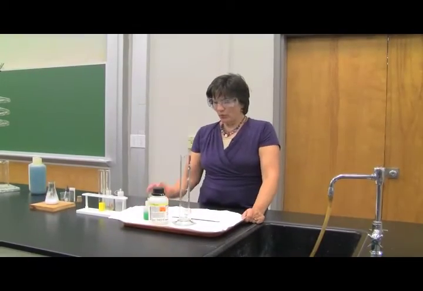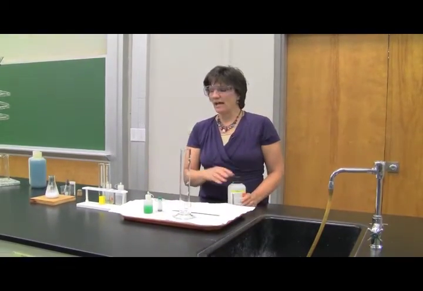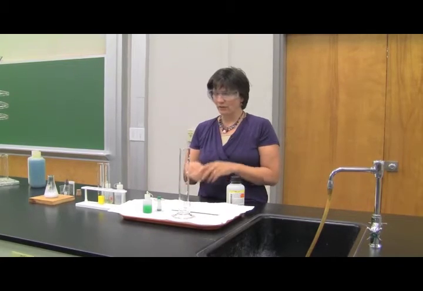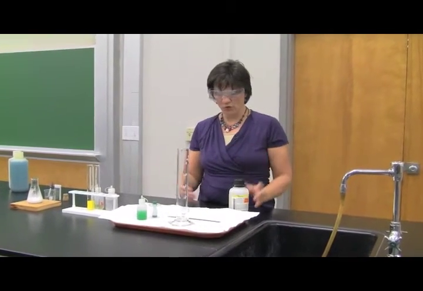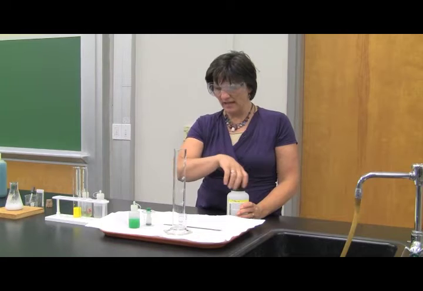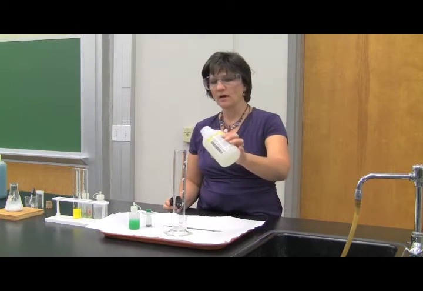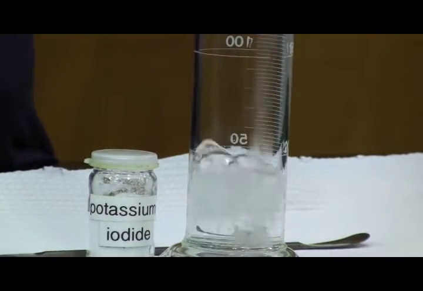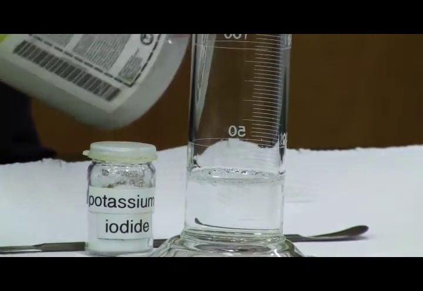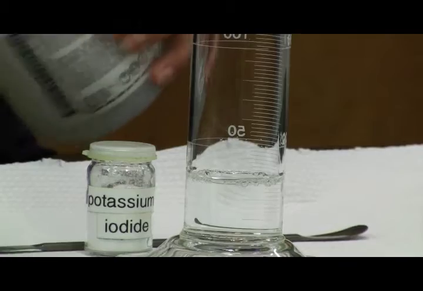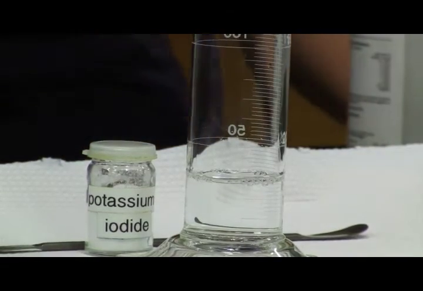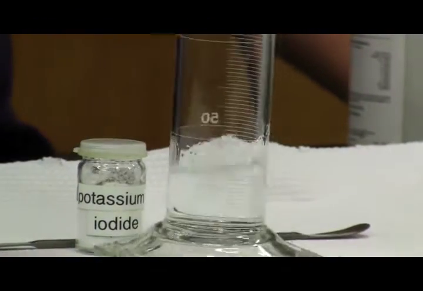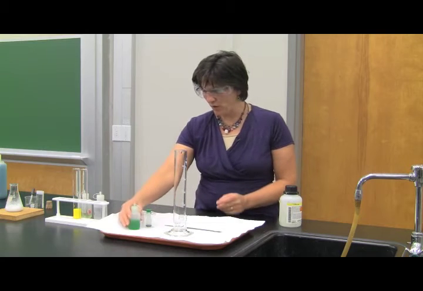Another indication that a chemical reaction takes place is if substances are added together and gas bubbles form. So if you form a gas in solution, then that is an indication of a chemical reaction. I have some hydrogen peroxide that I'm going to put into this beaker. And, sorry, that's not a beaker, that's a graduated cylinder, but I'm going to put it in this graduated cylinder, and I want to add a few other things to it.